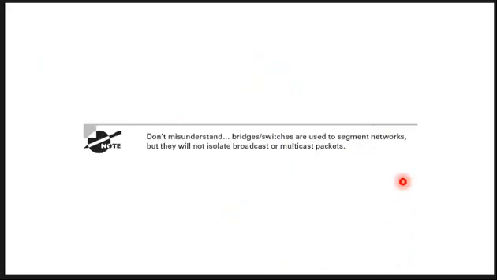Don't misunderstand, bridging switches are used to segment networks, but they will not isolate broadcast or multicast packets. It is important to keep your broadcast domain small in the vast majority of networks today.